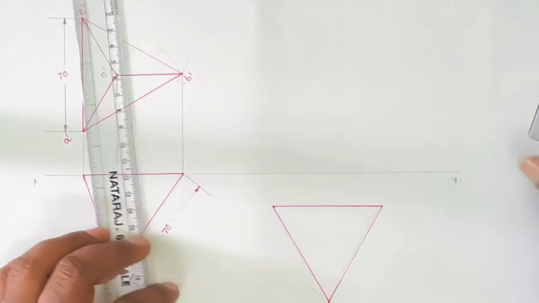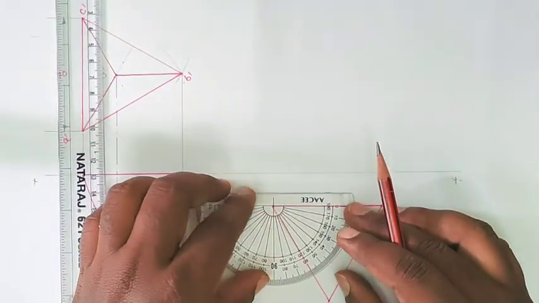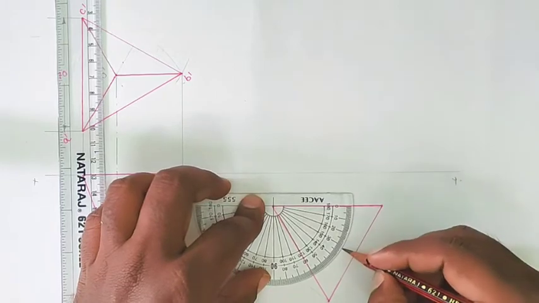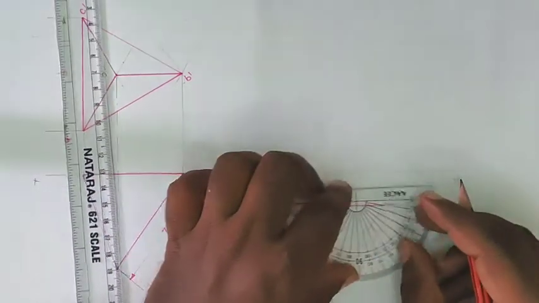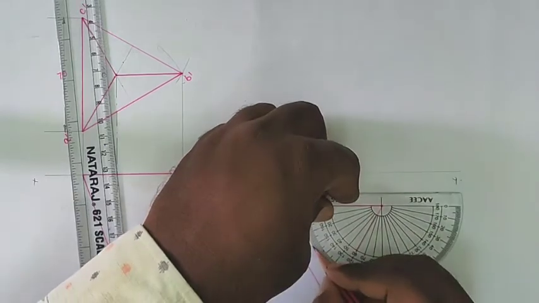After drawing the top view, we locate the center. How will we locate the center? With an angle of 30 degrees, we will draw the inclined lines. We can follow the interior angle method.